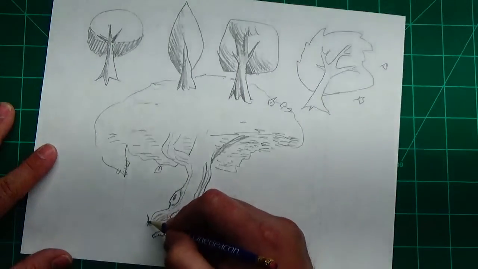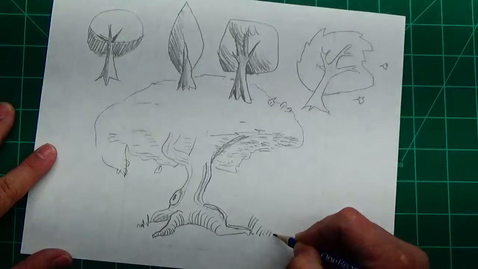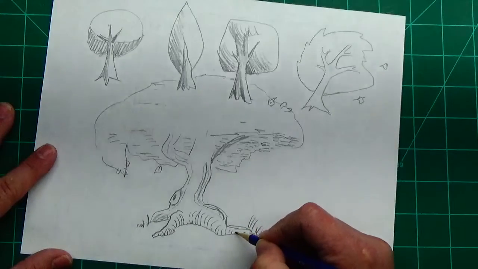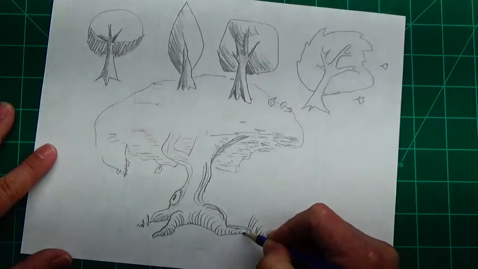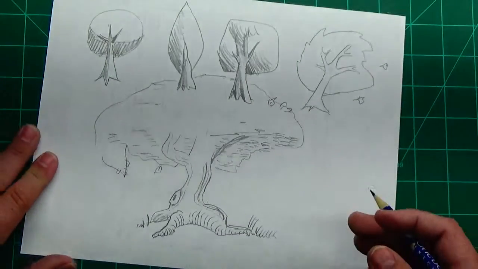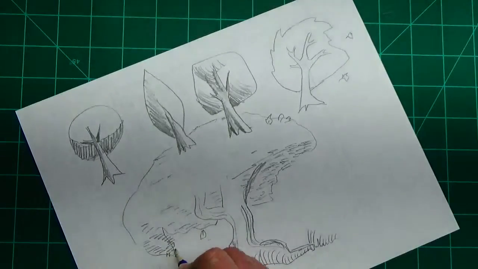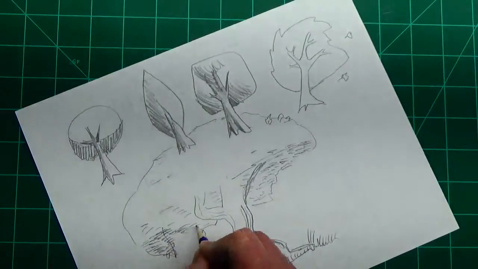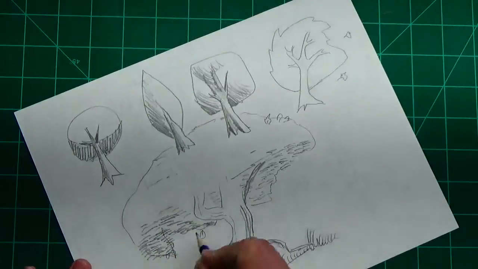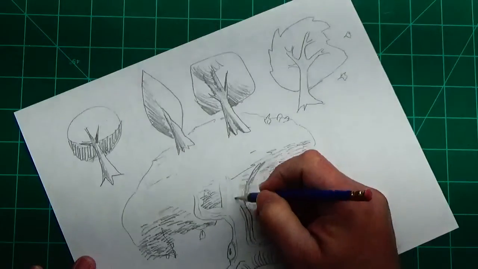Then you want to add a little grass. Very simple grass, just blades sticking up like that. Follow your shadow. Alright, so there you go, that's your tree. And you can spend a lot of time doing this. And really, it's going to depend entirely on what your goal is, what you're trying to achieve there.